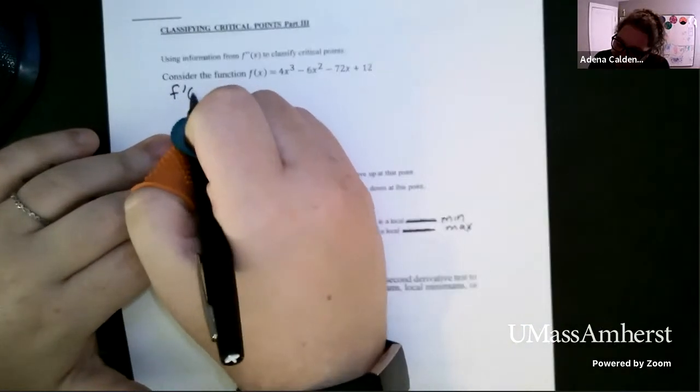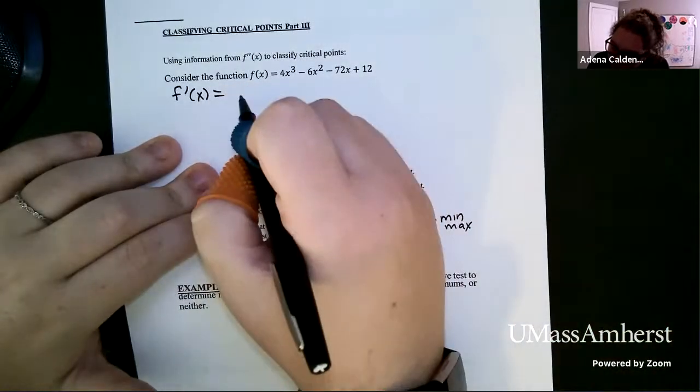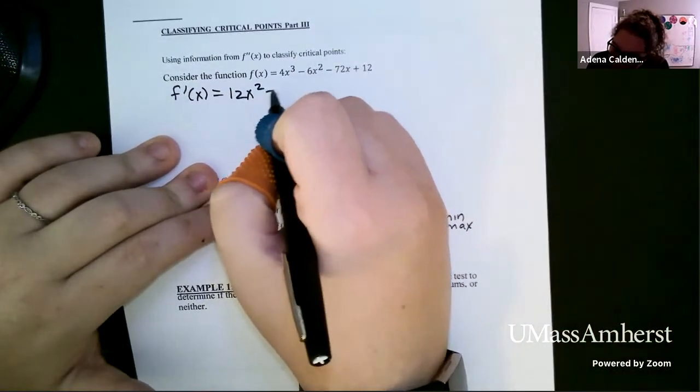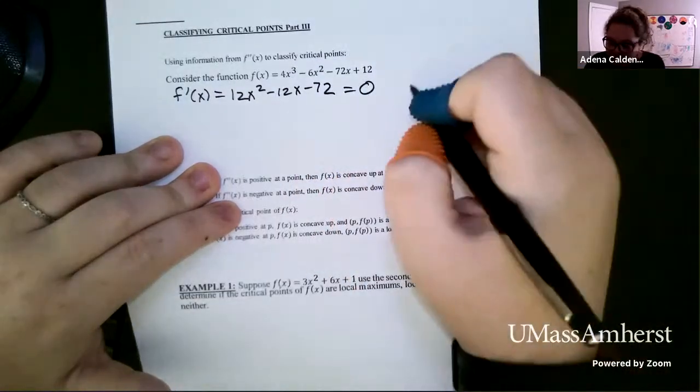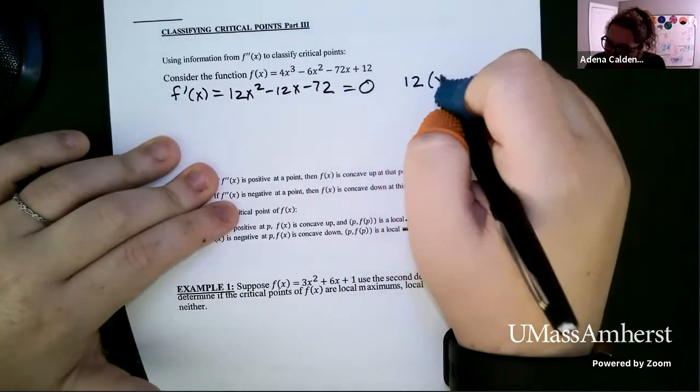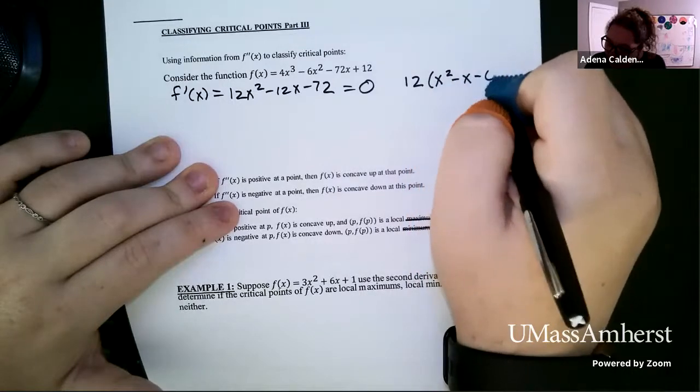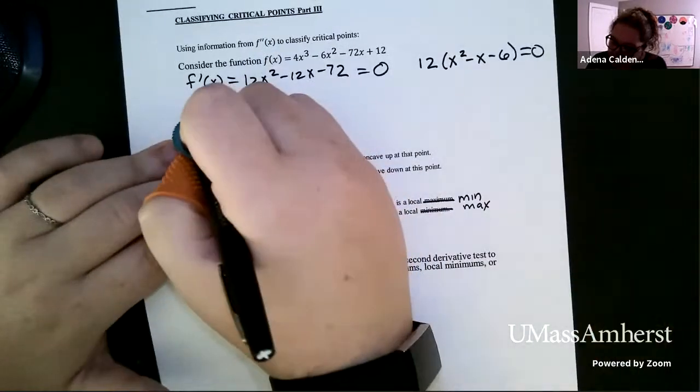The first step we know is finding the critical points. 12x squared minus 12x minus 72 equals 0. Again, this is the same one we've been looking at. So I'm going to do this kind of fast.